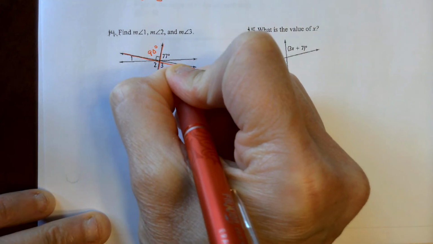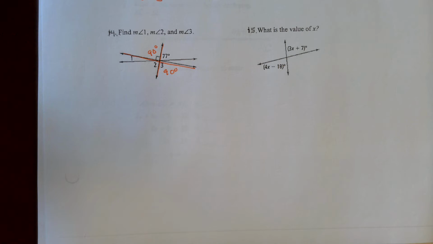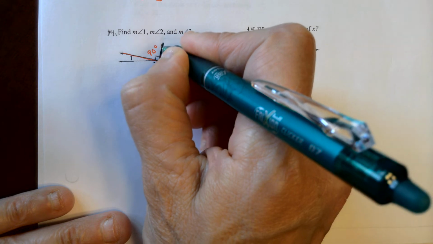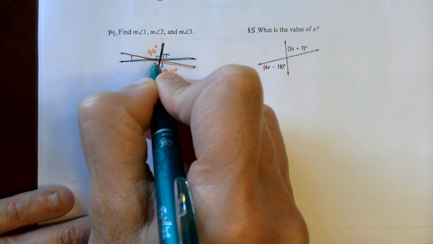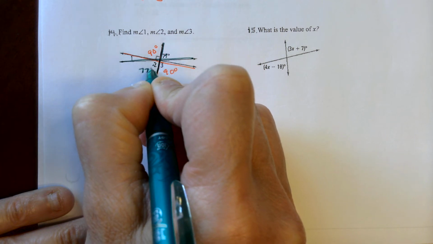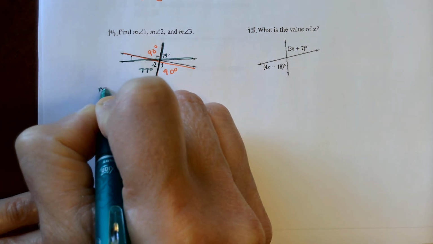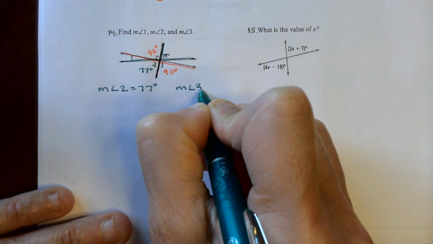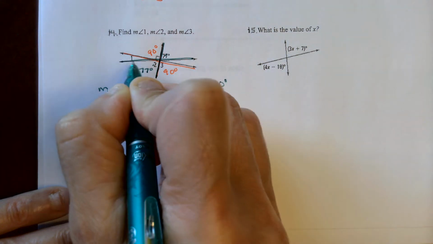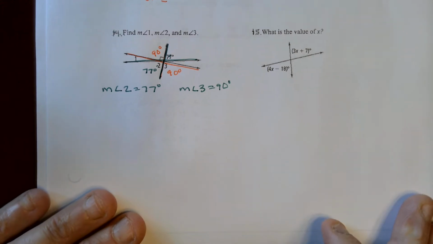That means this is 90. I see more. I see this green one and this one. These make an X. So I already have measure of angle 2 is 77 and measure of angle 3 is 90. I just need that one right there.